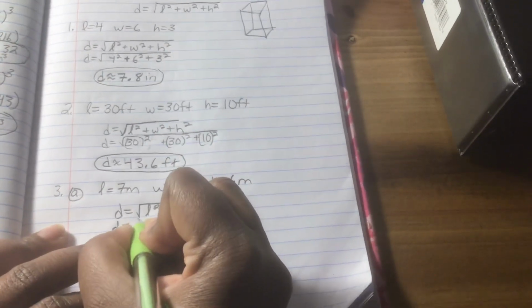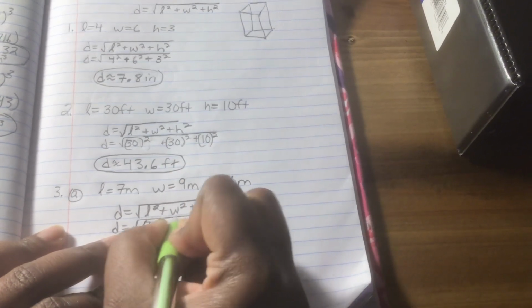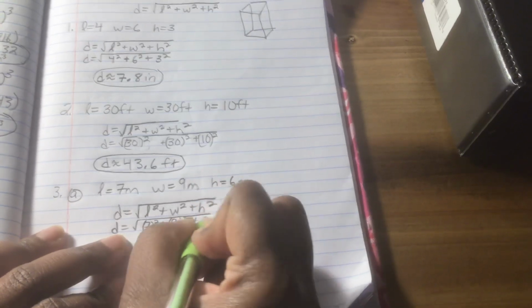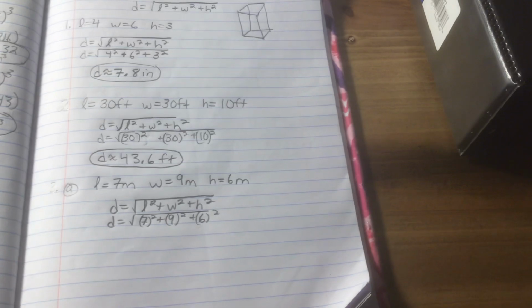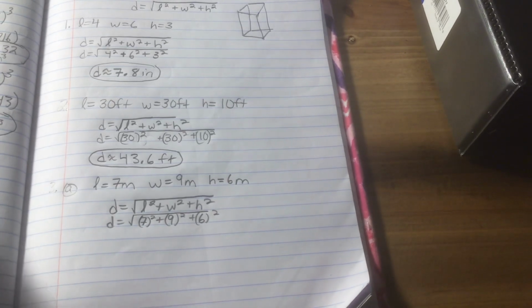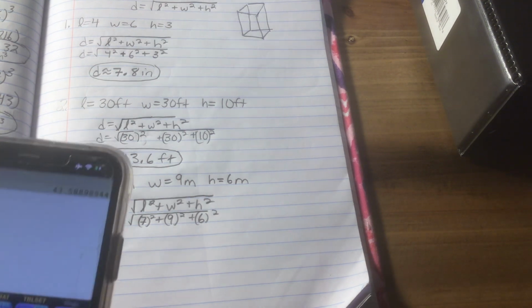Then we're going to substitute: the square root of 7 squared plus 9 squared plus 6 squared. You don't have to put those parentheses, it just makes it look neater. Now we're going to type that in.